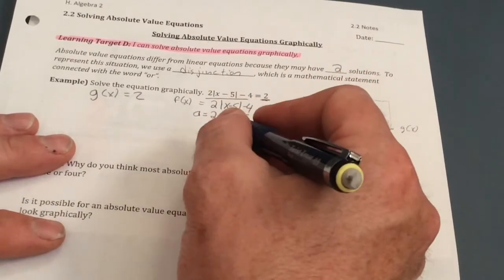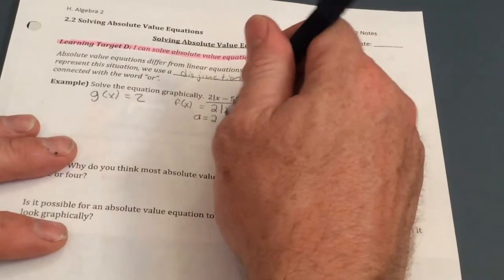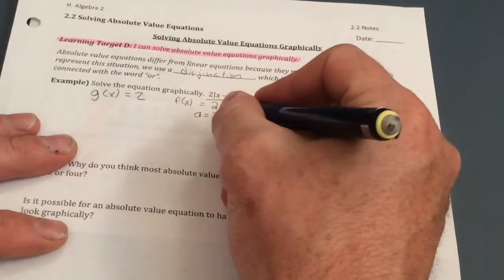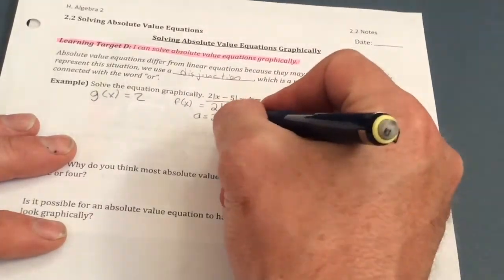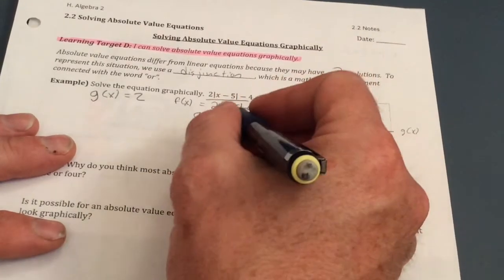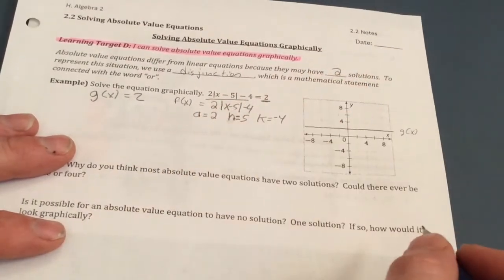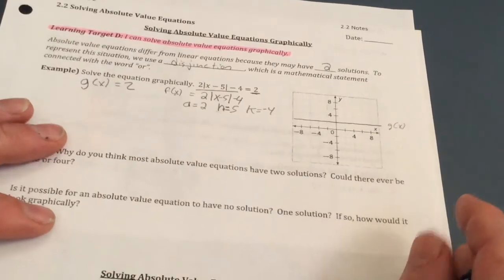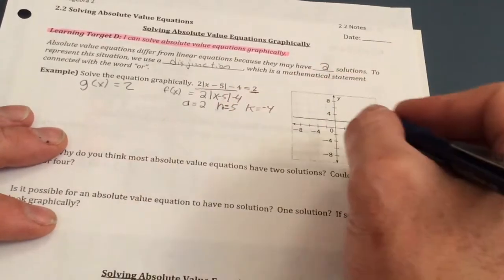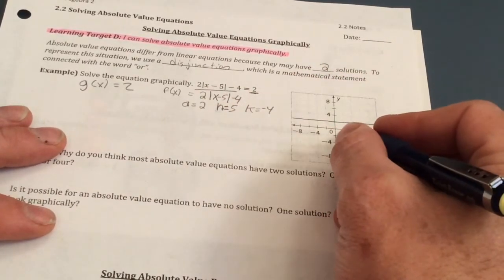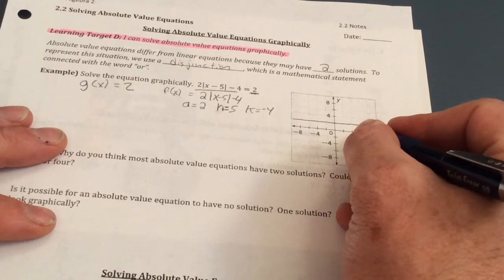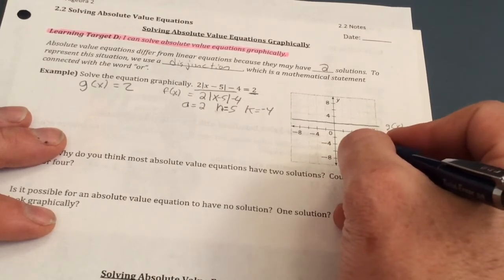Oh, I said B. Let me fix that right now. Let's go H. I apparently like to talk alphabetically, A, B, but that's H and K. All right. And let's go ahead and do this. So H moves me 5 to the right. Looks like our scale is 2, so 2, 4, 5. K moves me 4 down, so it puts me squarely right there.